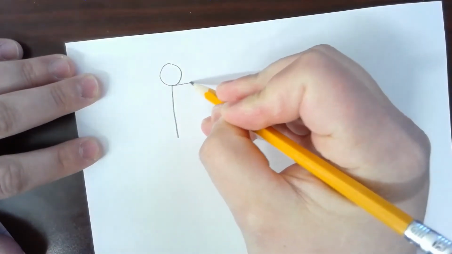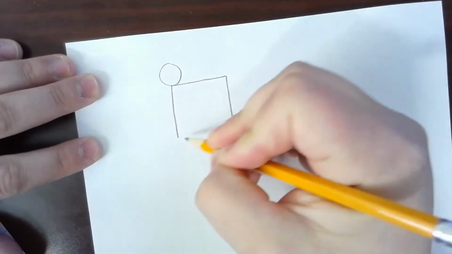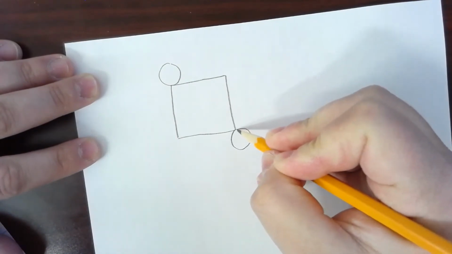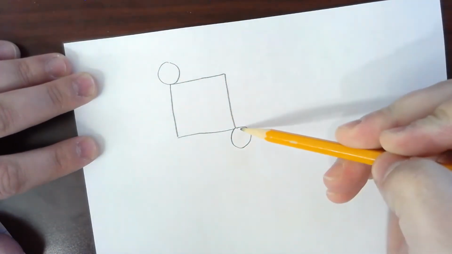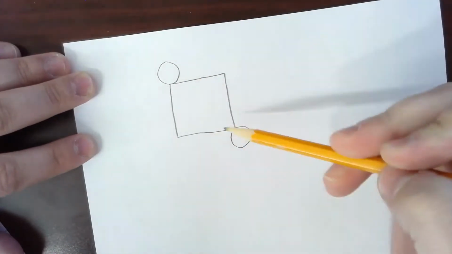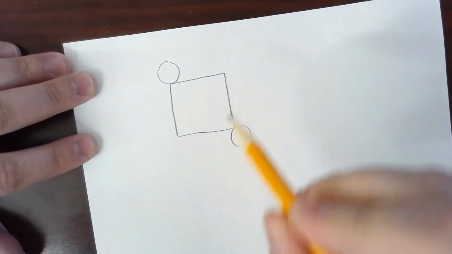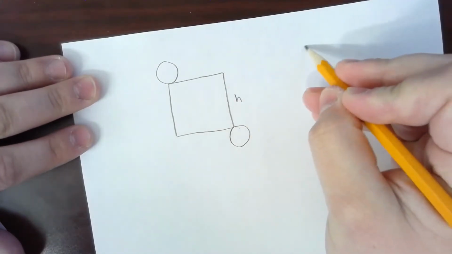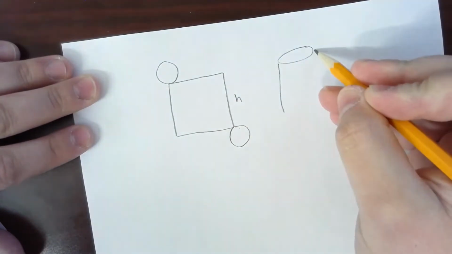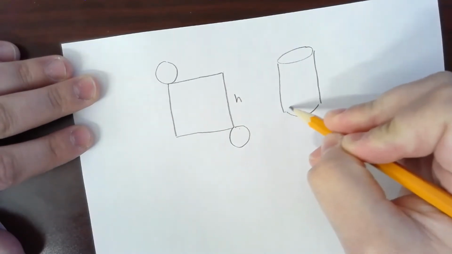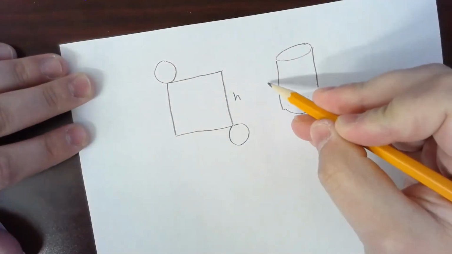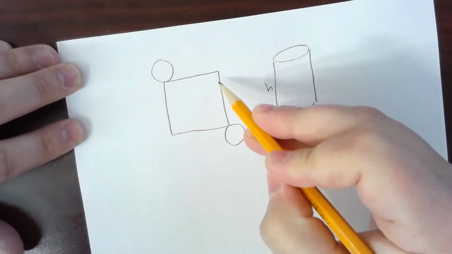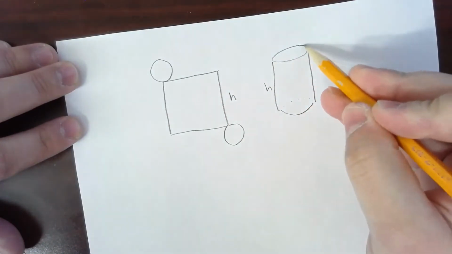And so a cylinder, if you remember, its net is composed of a rectangle and then two circles that would be congruent to each other. So what ends up happening is this is the height of the cylinder. So when I draw the cylinder kind of in three-dimensional form here, this is the height of the cylinder. This width of the rectangle is actually the circumference.